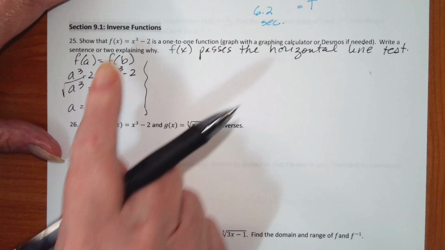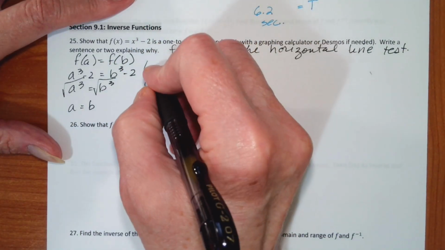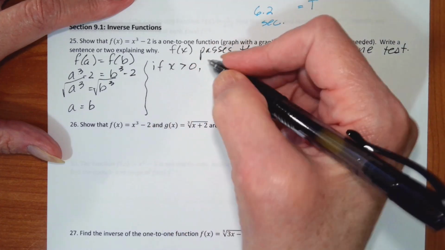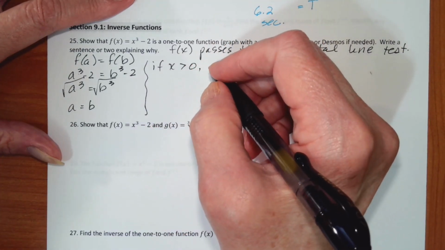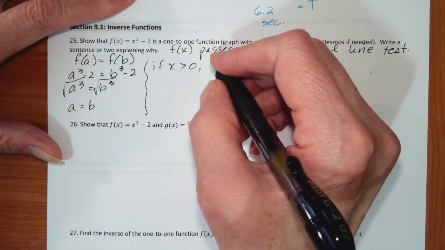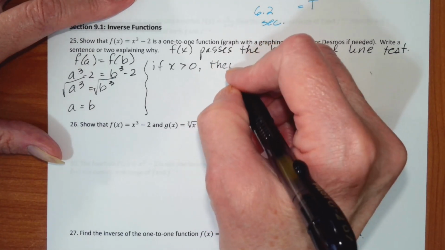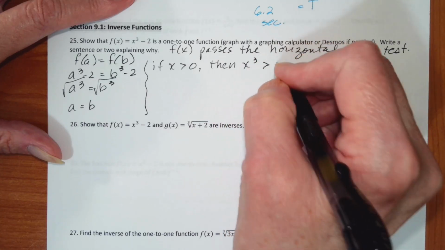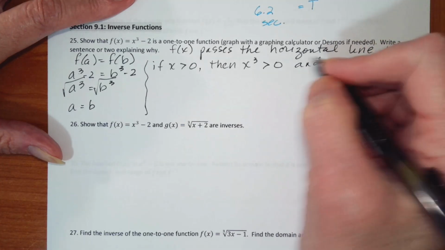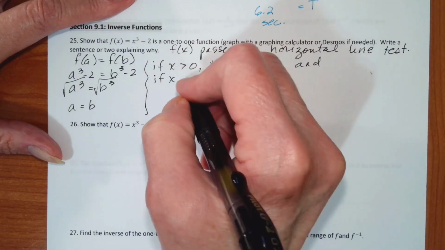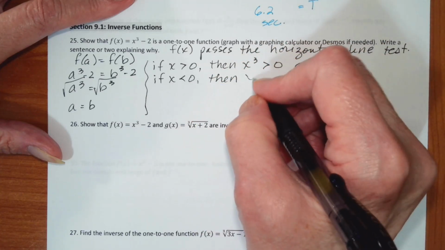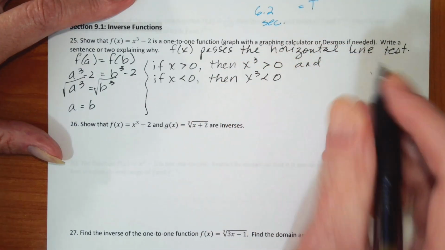Well, why does this work? That is because if x is greater than 0, then x to the third is greater than 0. And if x is less than 0, then x to the third is less than 0.